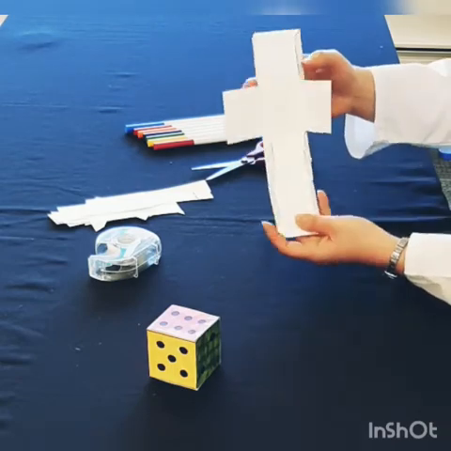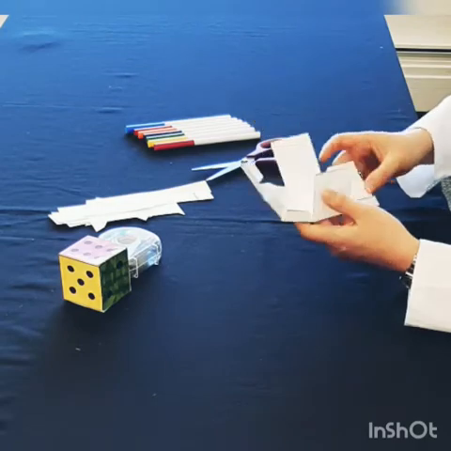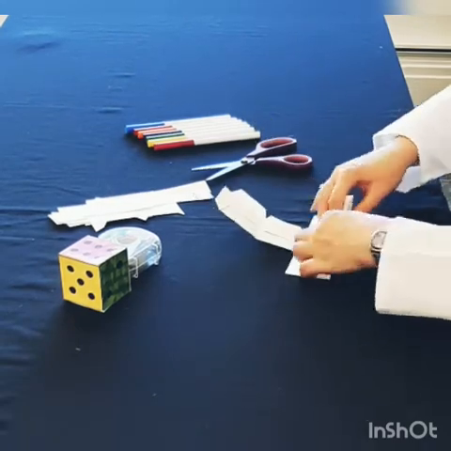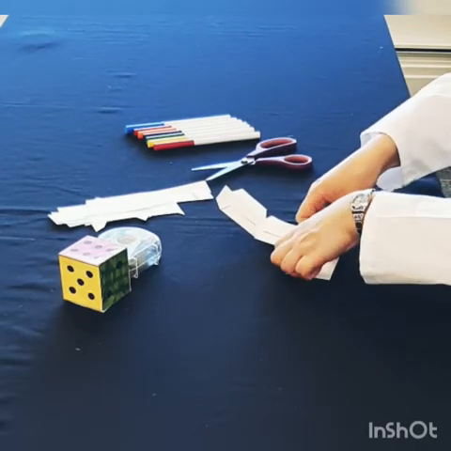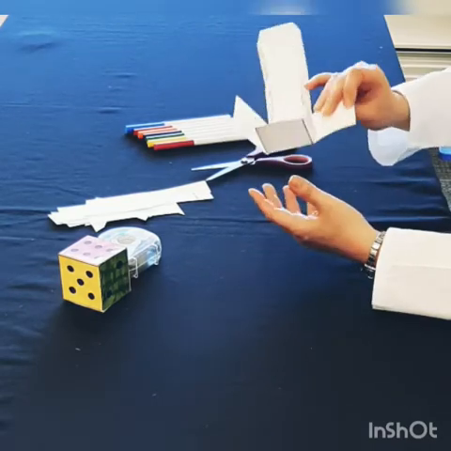Okay, so now it looks like this. So I've got all the tabs folded, and oh, I missed this fold here. So we want to fold along all of the lines.